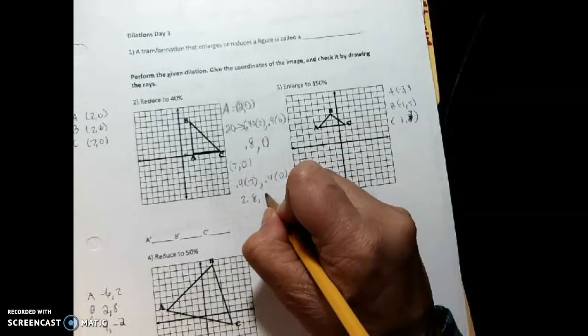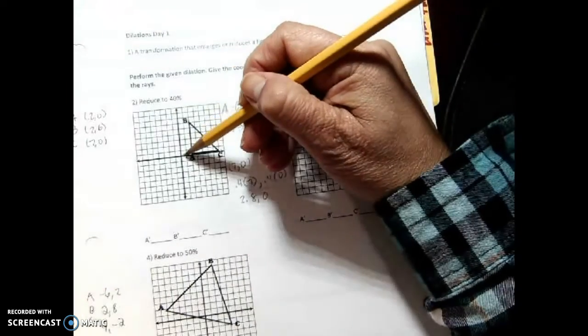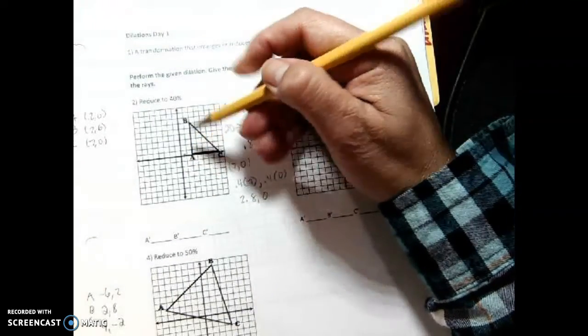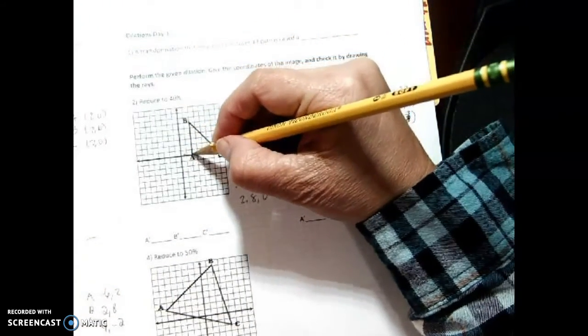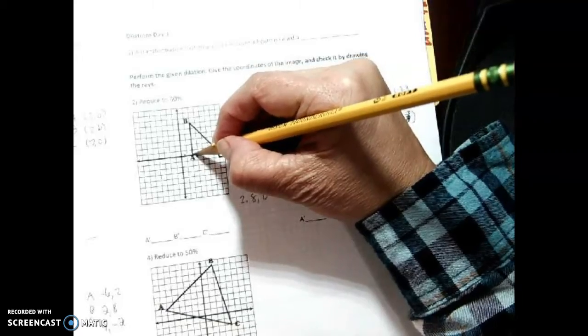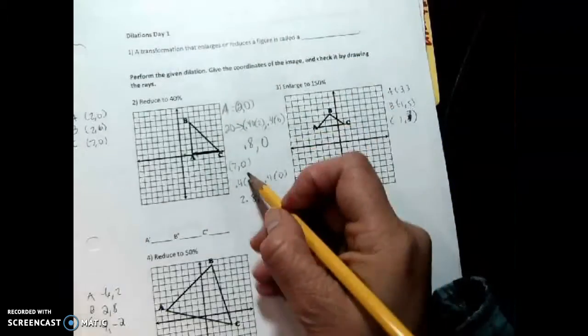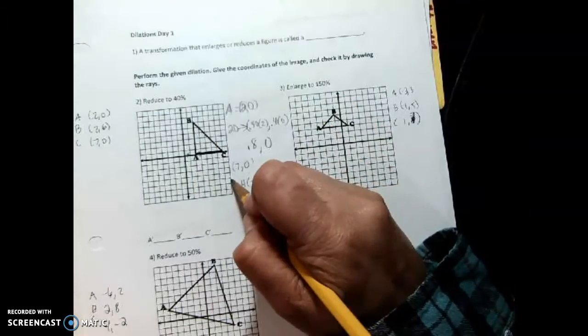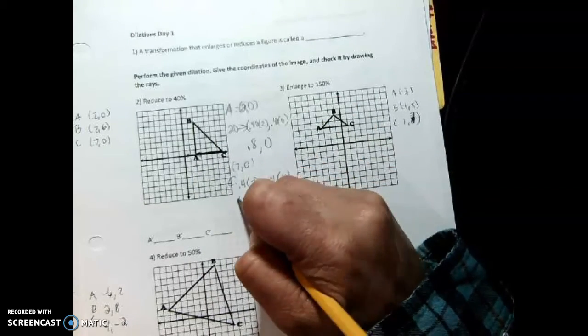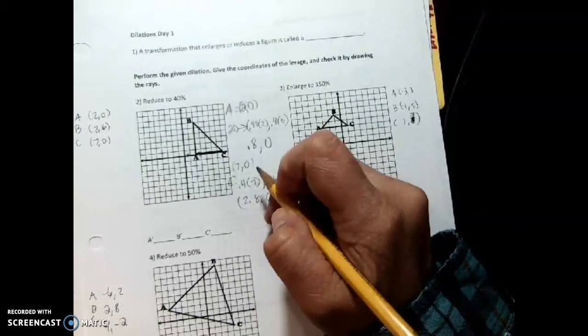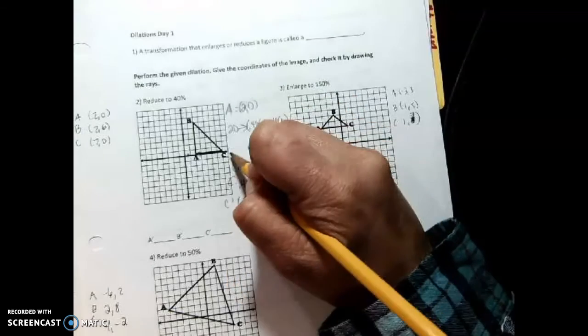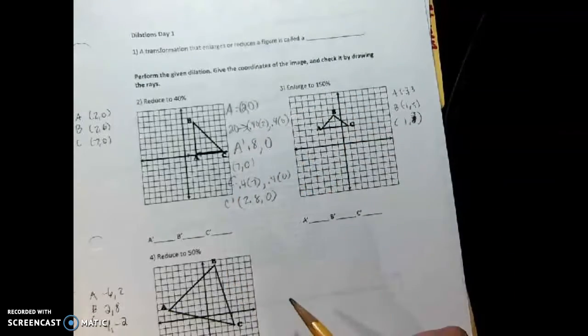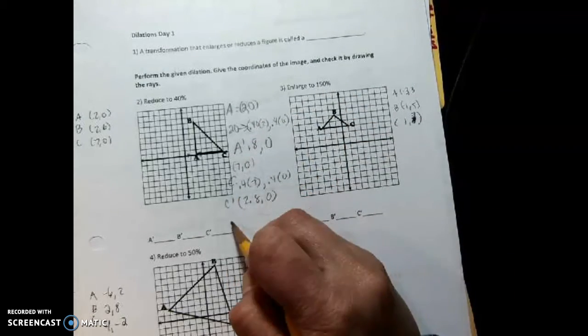And then 0. So let's go 2.8. So this is 1, 2, 2.8, 0. Okay, and then this one, that one's C. This is C prime. This is A prime, because remember, prime means it's the new numbers, and then I'm going to do B.